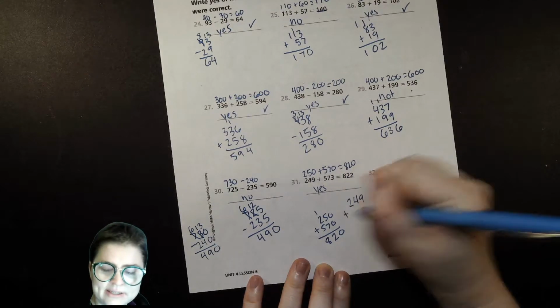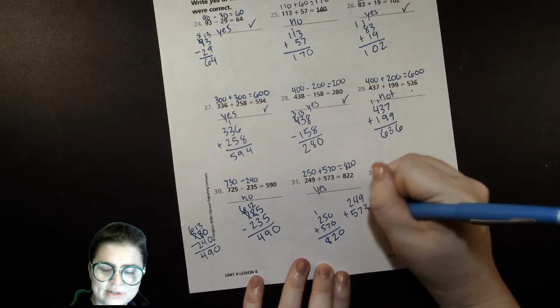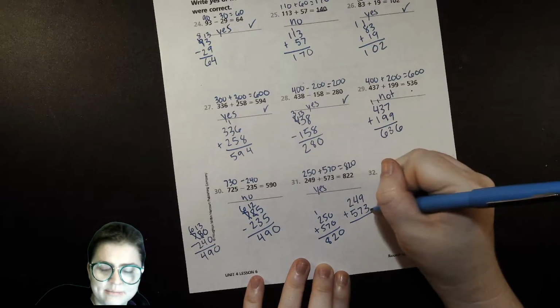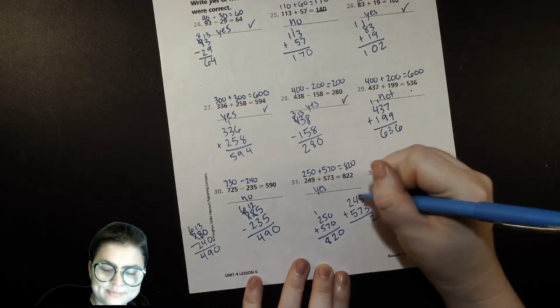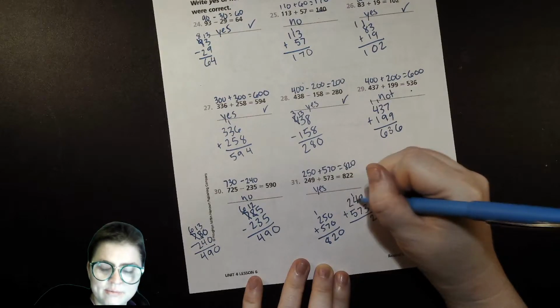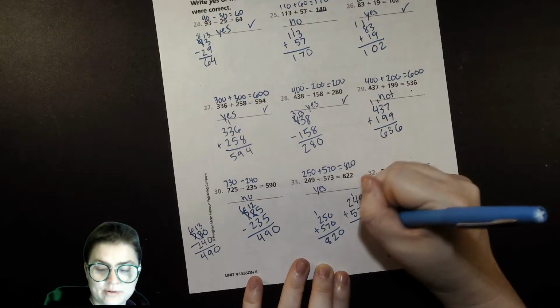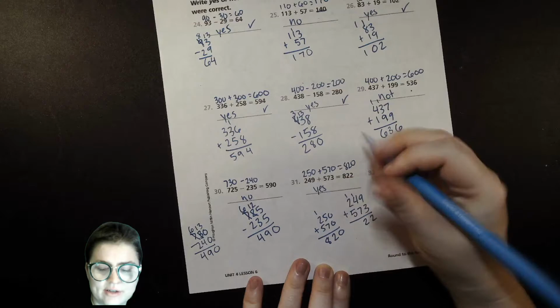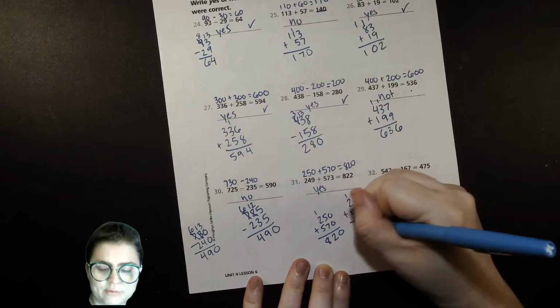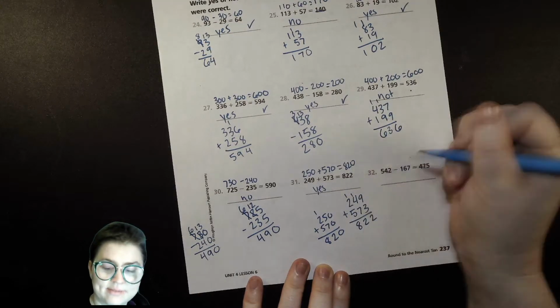And then we'll do the real deal math just to double check. 249 plus 573. 9 plus 3 is 12. 1 plus 4 is 5, plus 7 more, 12. 1 plus 2 is 3, plus 5 more, 8. So yeah, they were totally right. Good job.